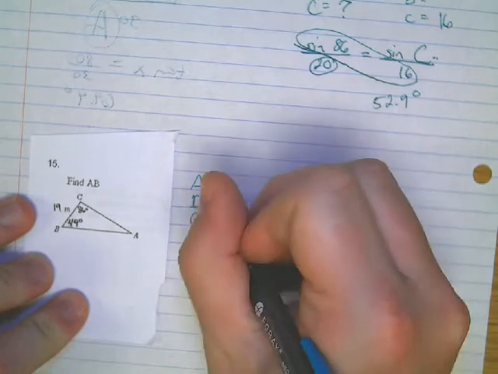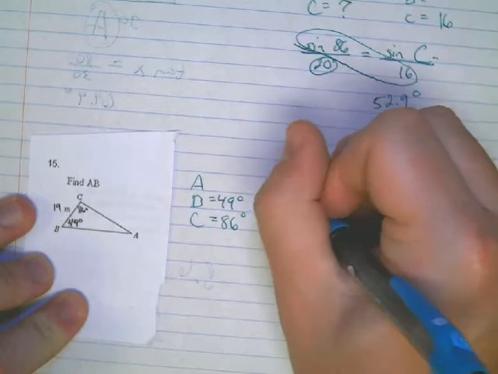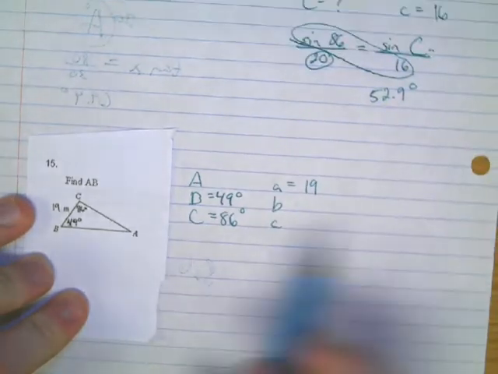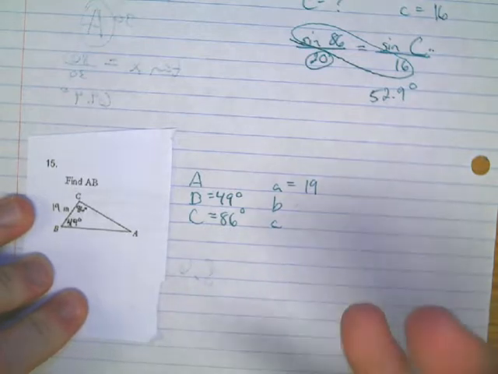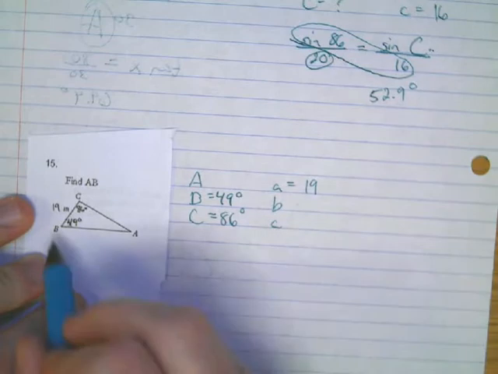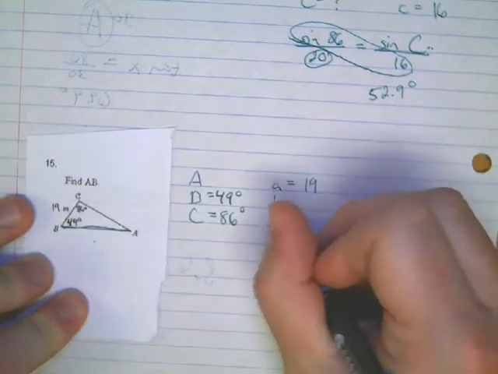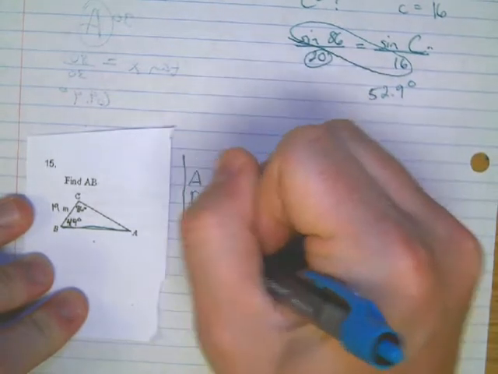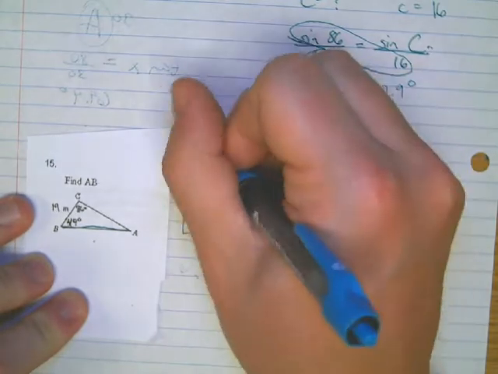And we have little a is 19. We can't really set up a proportion yet because we don't have enough information. By the way, AB is what? Little c. But guess what? What do I know that this column adds up to every single time? 180 degrees. It is a triangle.